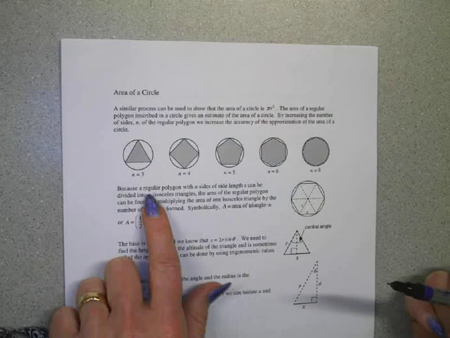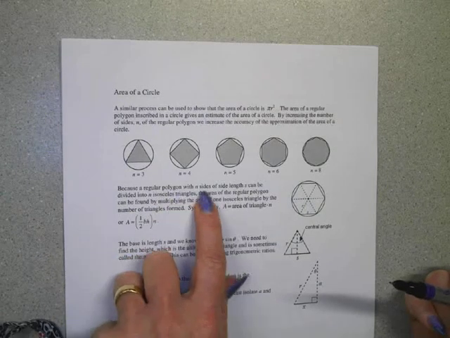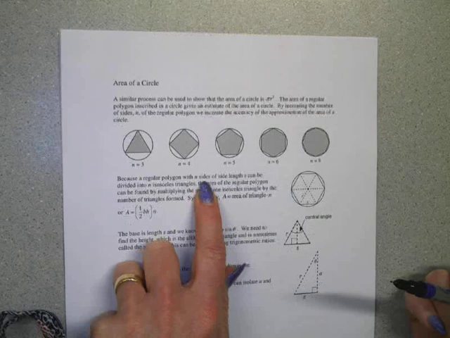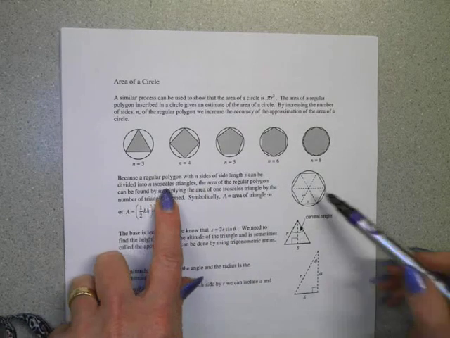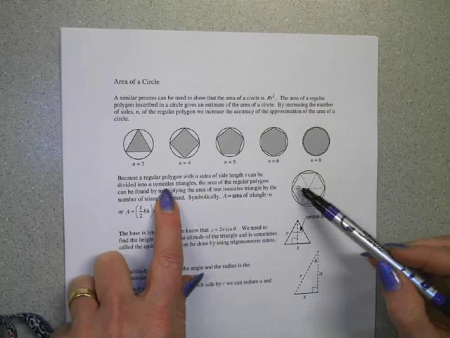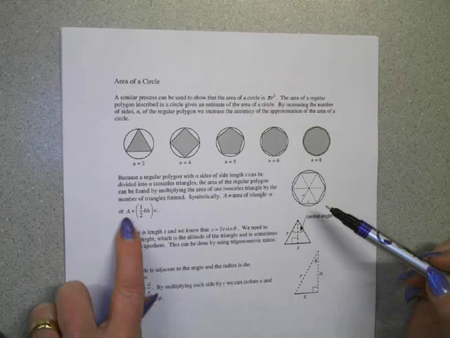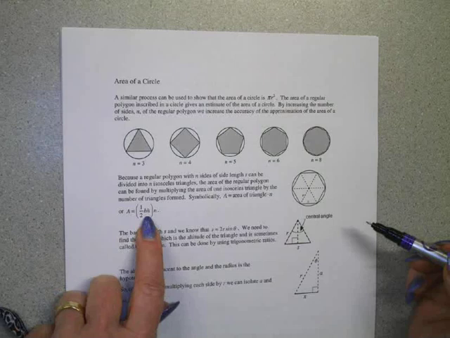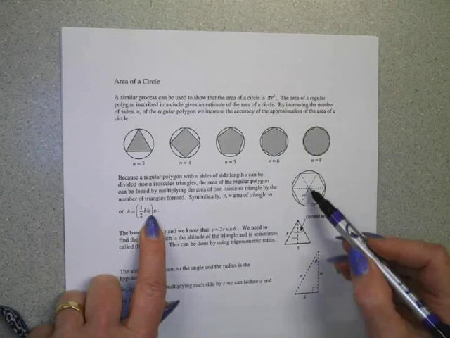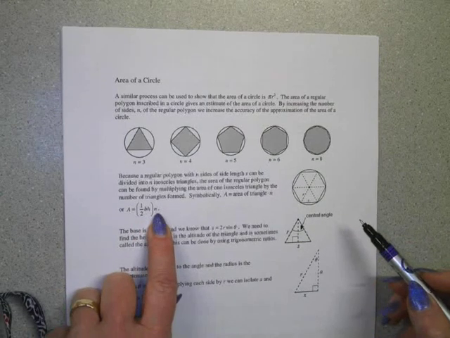So they say because a regular polygon with n sides, a side length s can be divided into n isosceles triangles. So back to that same thing. This was a hexagon and it had 6 triangles. Then we can say that the area is equal to 1/2 the base times the height, because it's a triangle, times however many sides it has.